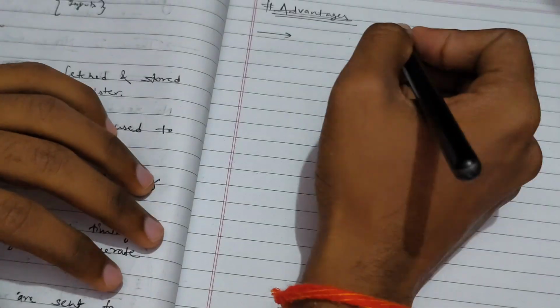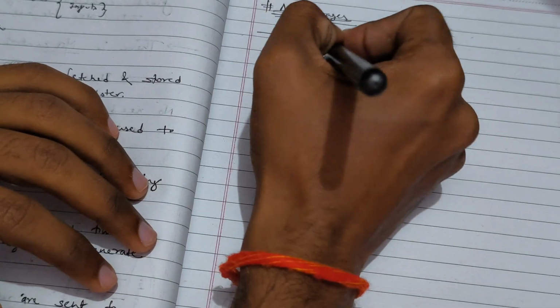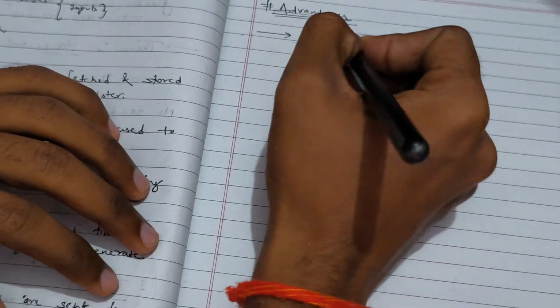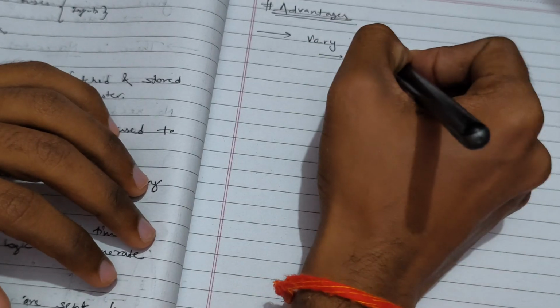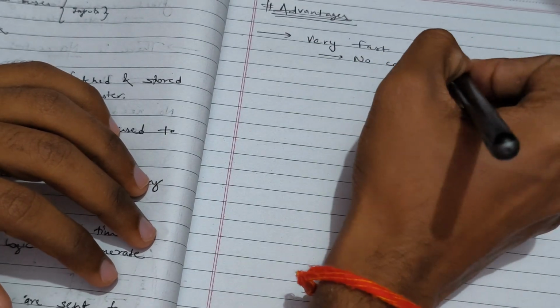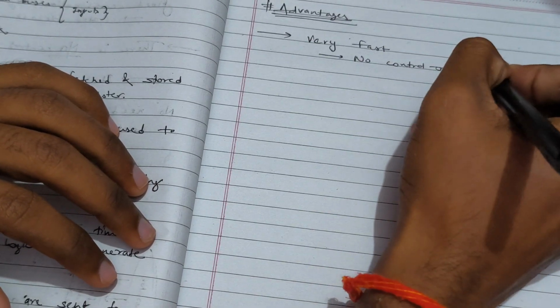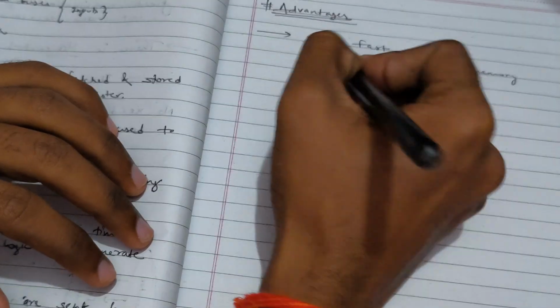This is the first and foremost advantage of a hardwired control unit, that it is quite fast. Reason being, no control memory required.